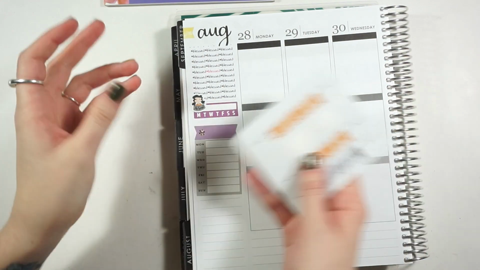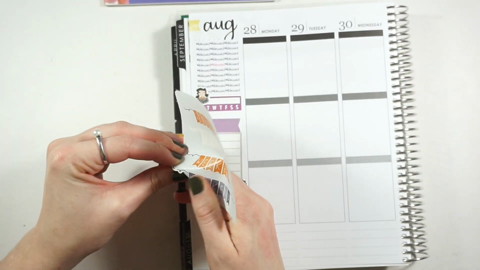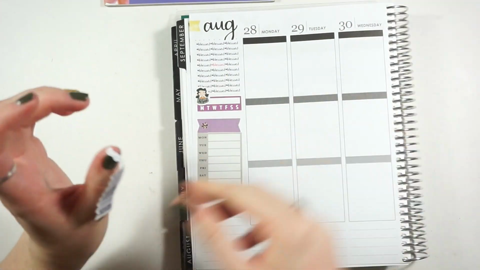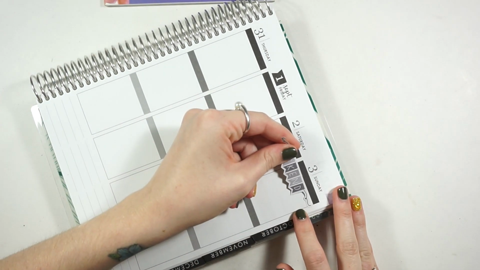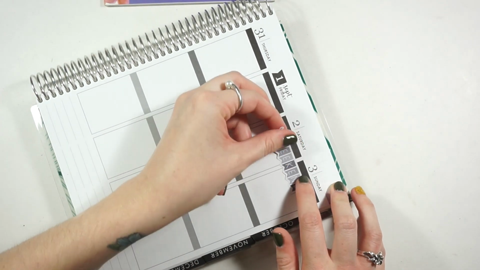Anyways, I do love weekend banners. So this is from Sweet Kawaii Design. I feel like it's just something that you could add on to your spread to just give it a little something something.